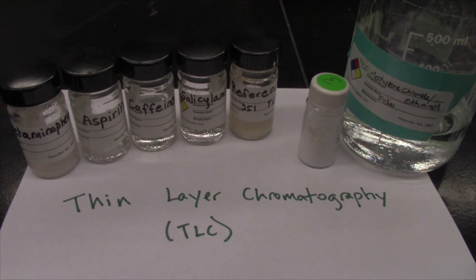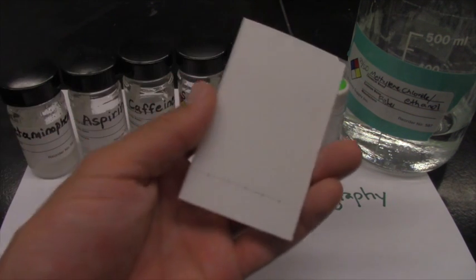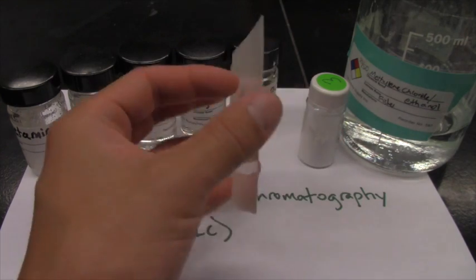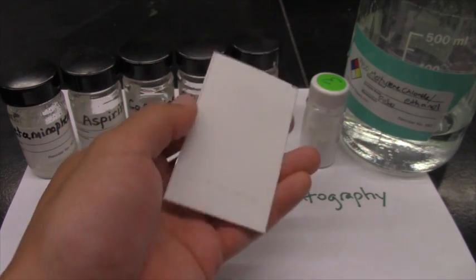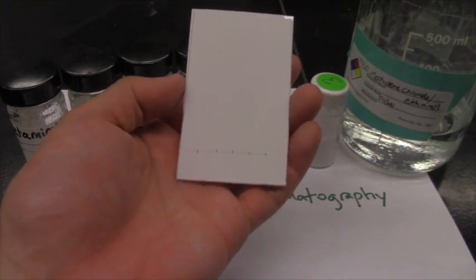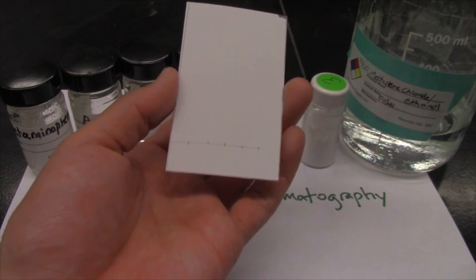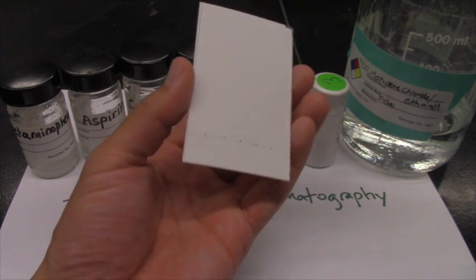Today we're going to be doing thin layer chromatography, also known as TLC. And the first thing that we need to talk about is what an actual TLC plate looks like. So this is a TLC plate. It's got a shiny side and it's also got a matte side. We're going to be using the matte side to spot our different compounds down onto the plate.